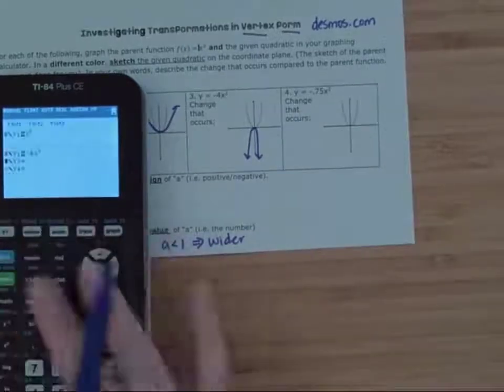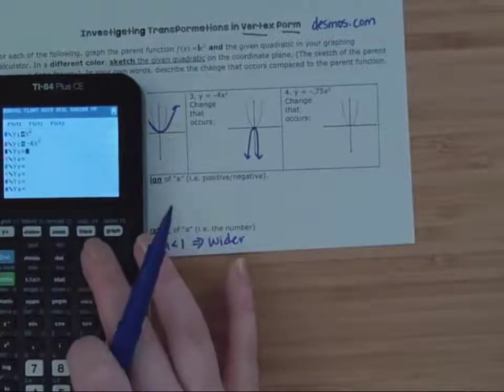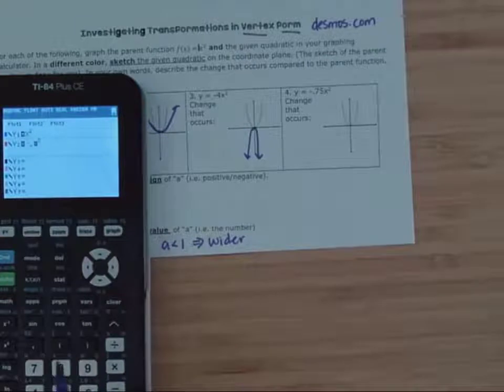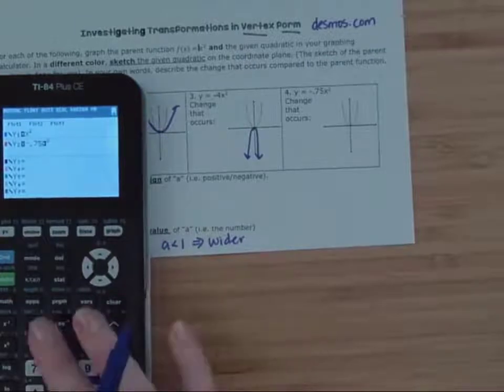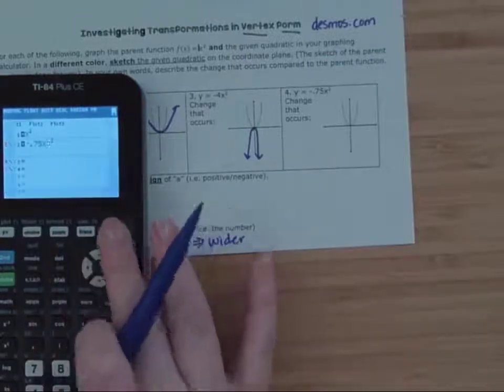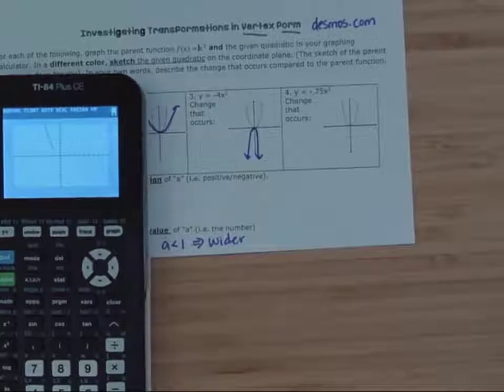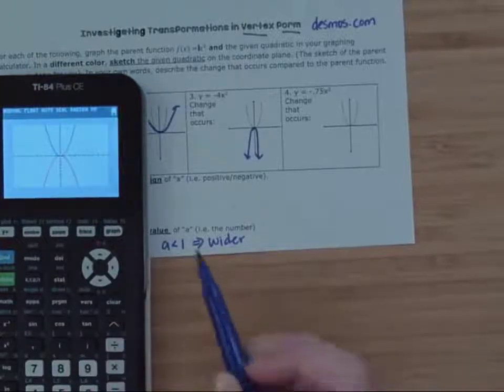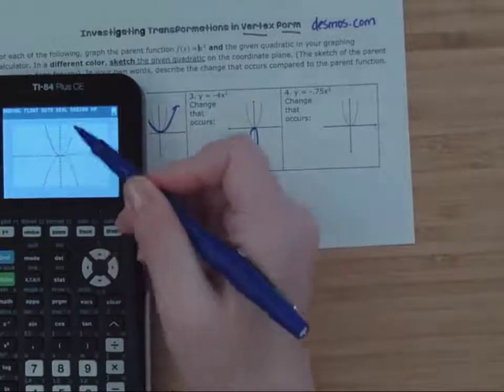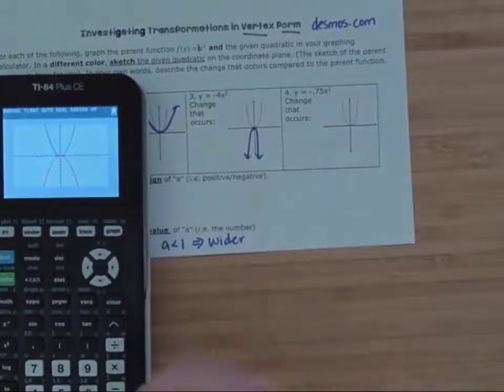When we see the second example, y equals -0.75x squared, and we graph that. And here's our parent function. And it's still downward. And it's a lot closer, but you can still see how it's a little bit wider on the bottom one.